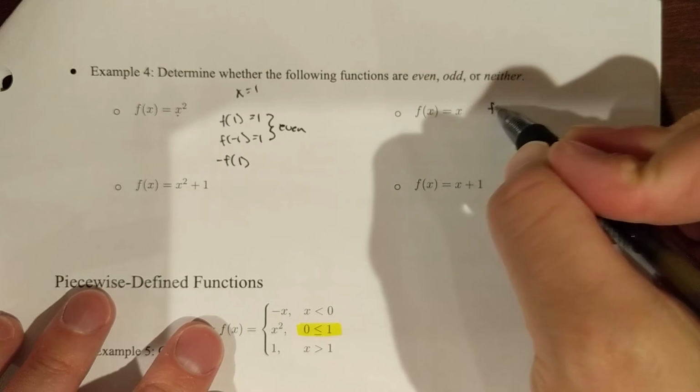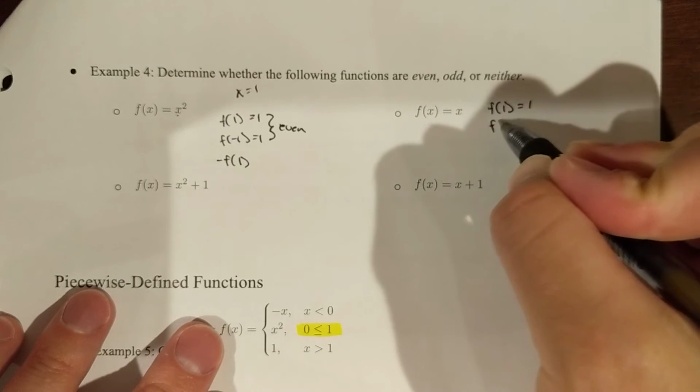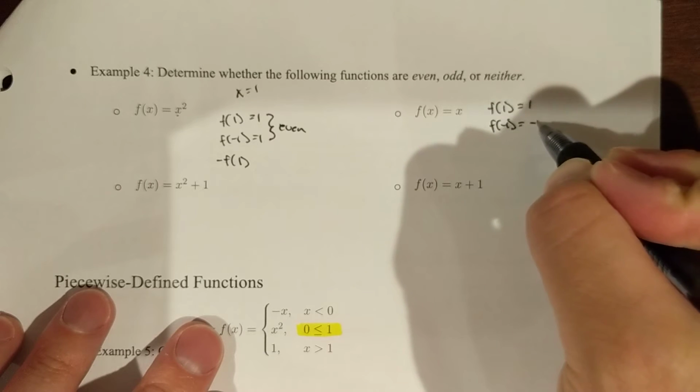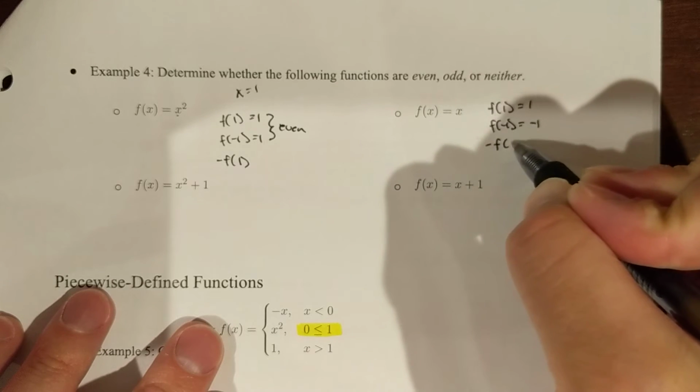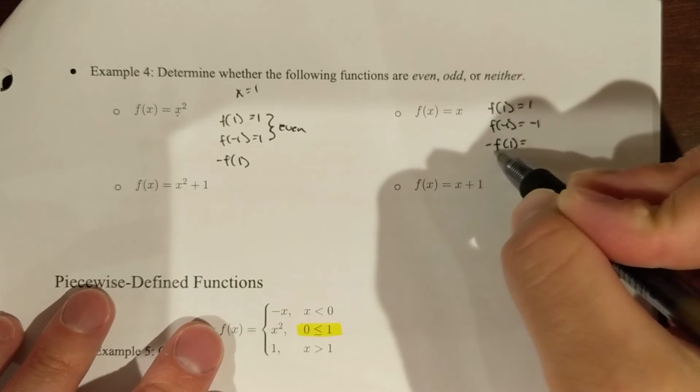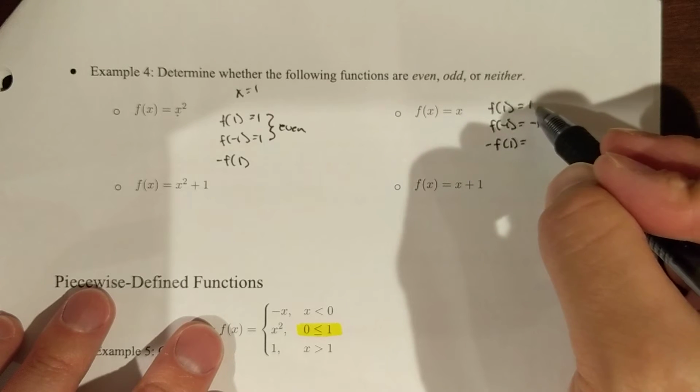So over here, if I do this one, f of 1 is equal to 1, f of -1 is equal to -1. Now negative f of 1, the last option, you don't actually have to calculate anything because it's always the opposite of the first one.